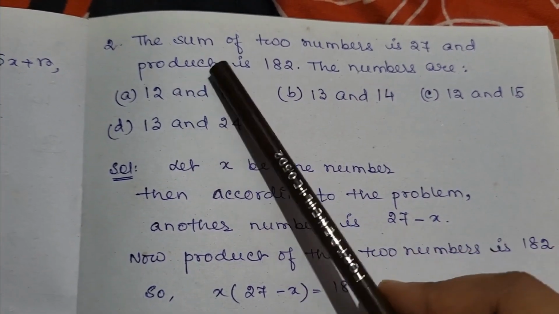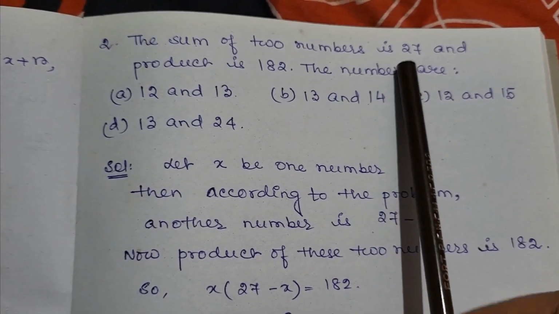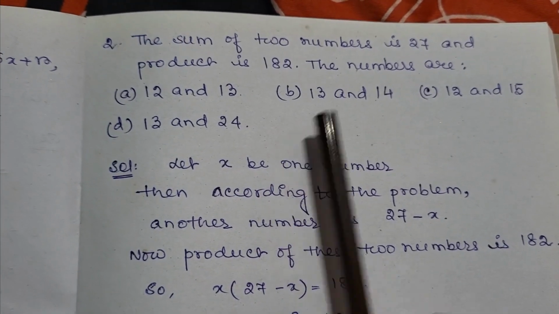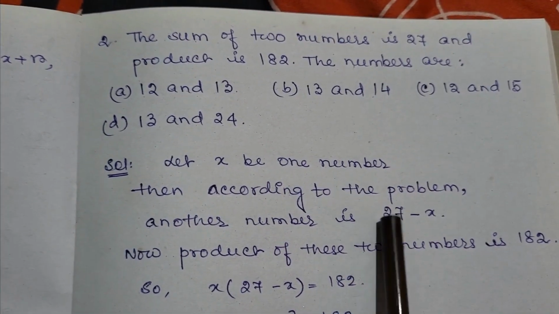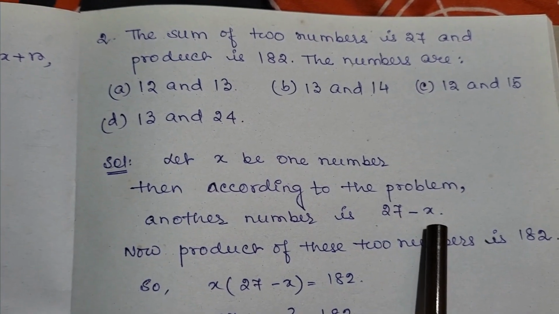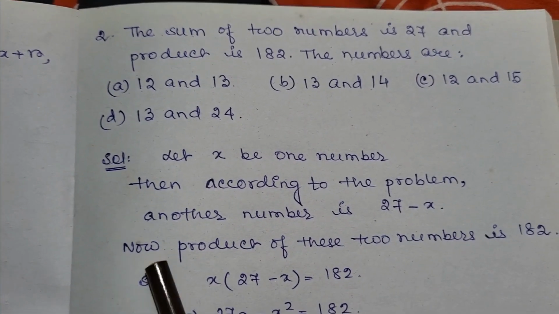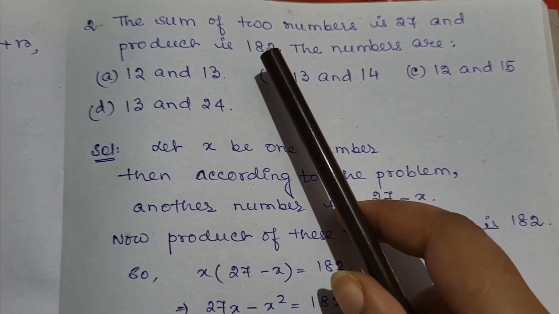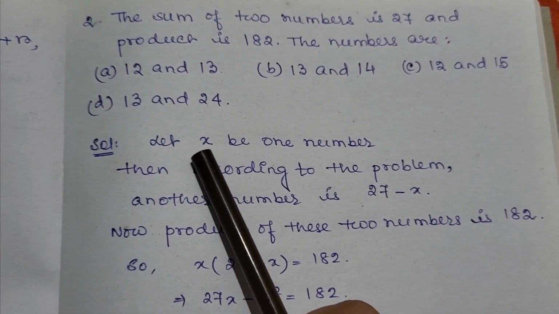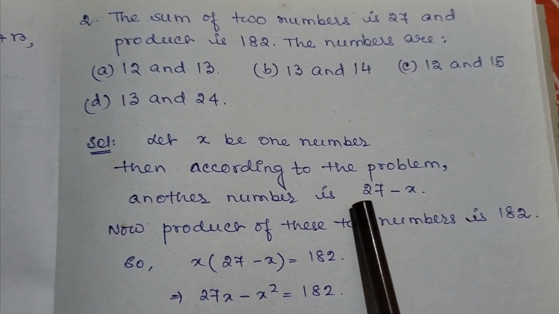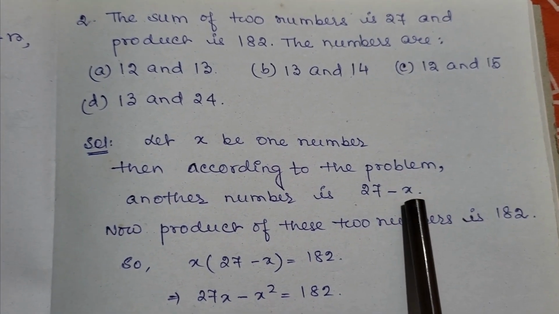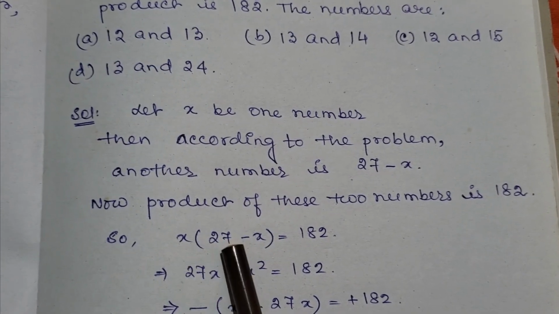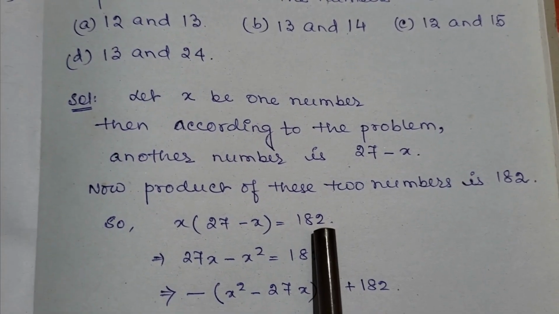What is said is the sum of two numbers is 27. If we assume that x is one number, then the other number is 27 minus x. Now, the product of the two numbers is said to be 182. So, one number is x, another number is 27 minus x. So, the product of the two numbers is 182. So, we have x into 27 minus x is equal to 182.